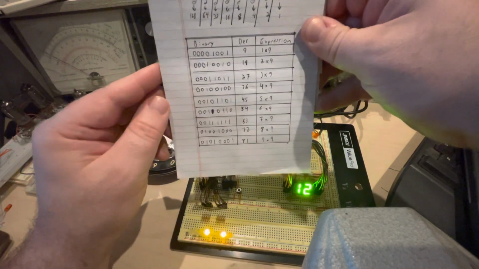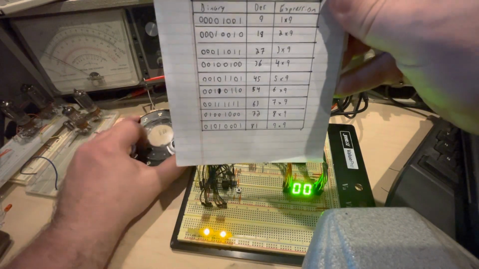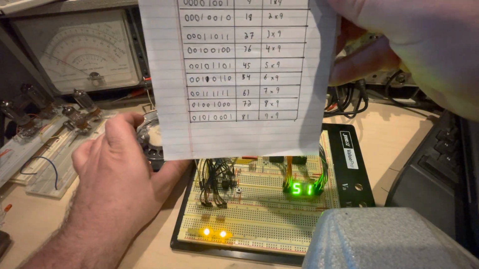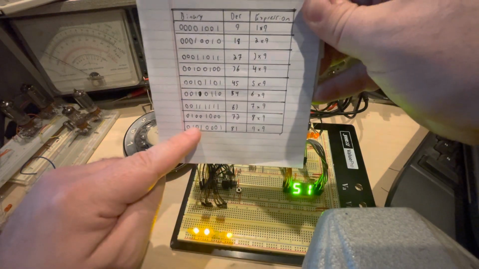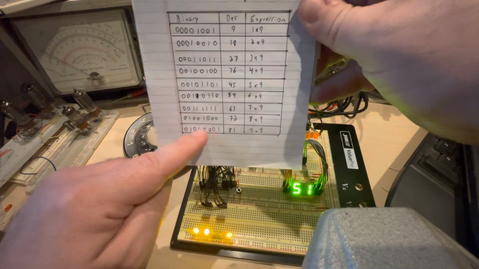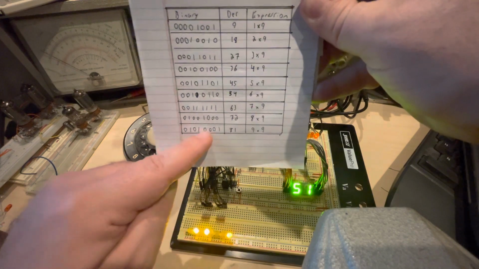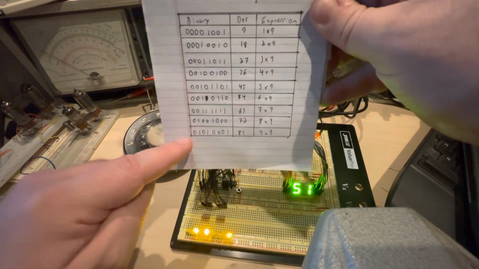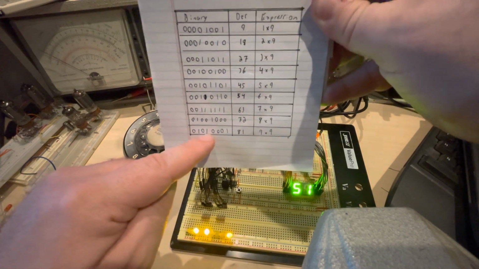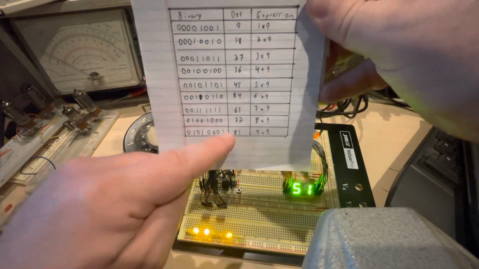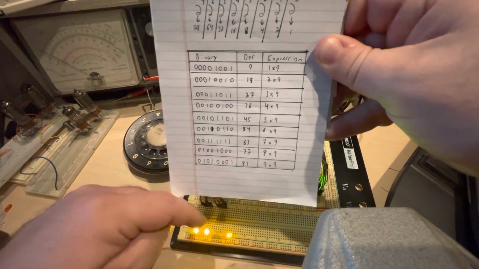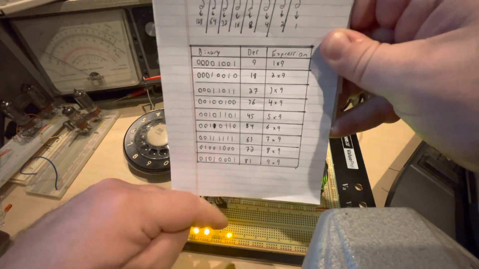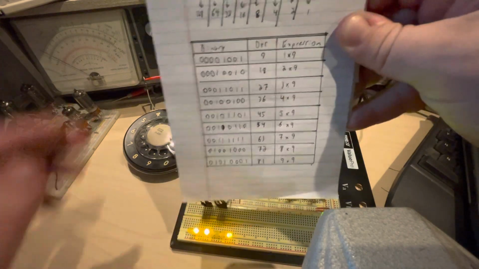All right, we can go all the way up to 9 times 9. There we go. 9 times 9 is 81, which is 1 in the 64's, 1 in the 16's, and 1 in the 1's. So 64 plus 16 plus 1 equals 81. And sure enough, we have 0, 1, 0, 1, 0, 0, 0, 1. Cool.